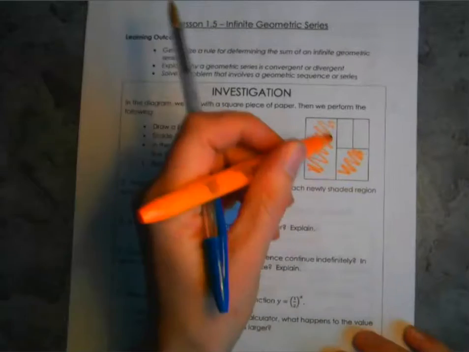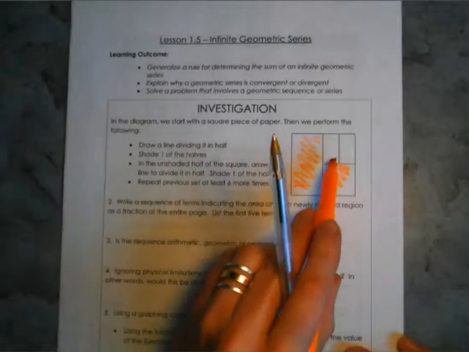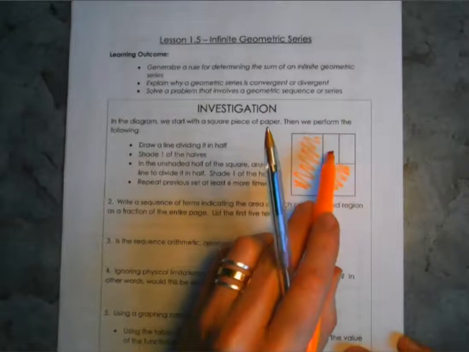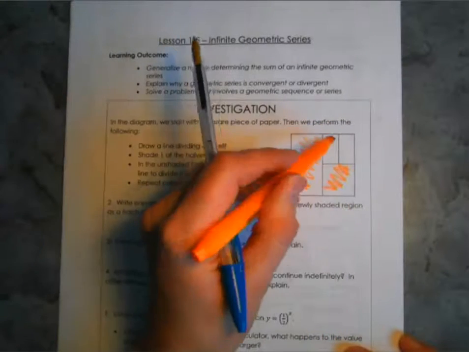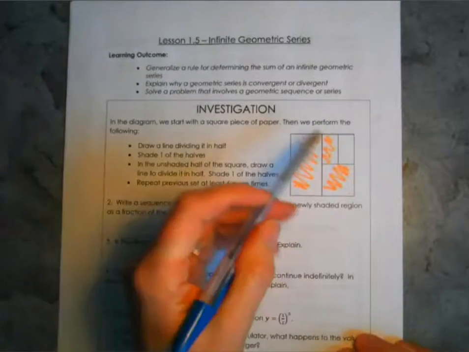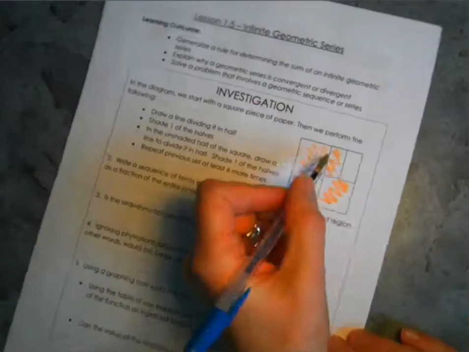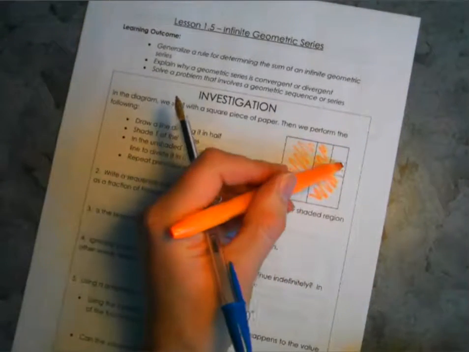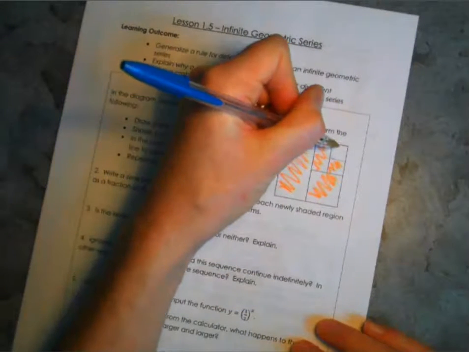So now we're going to look at this square here. We divide it in half and we can shade in one of these. Okay, so that's one. And then I'm just going to go really not super tidy here. Cut that one in half, shade it in. So that's the second time. Cut this one in half. That's a third time.